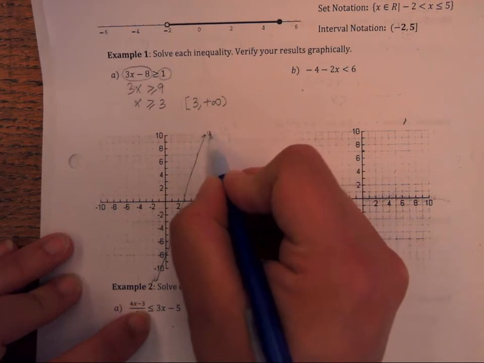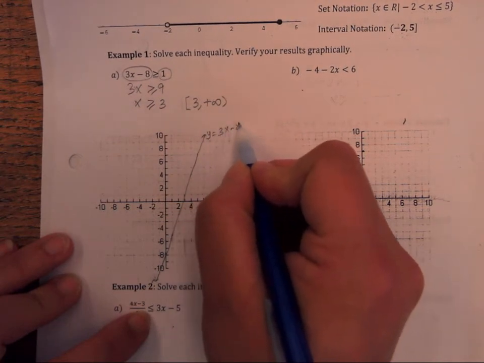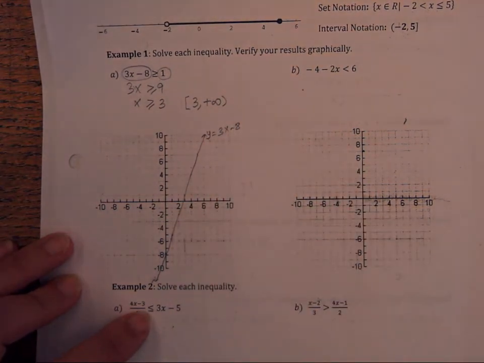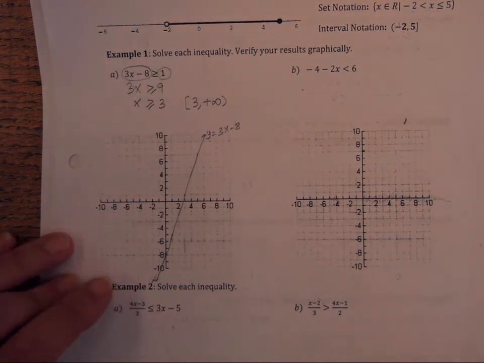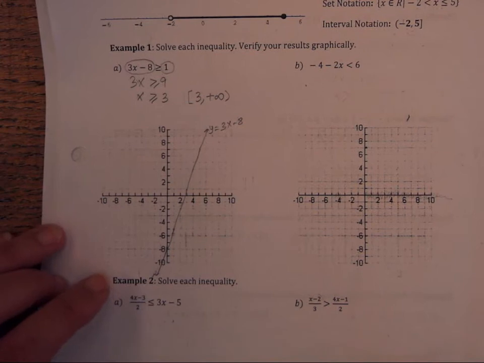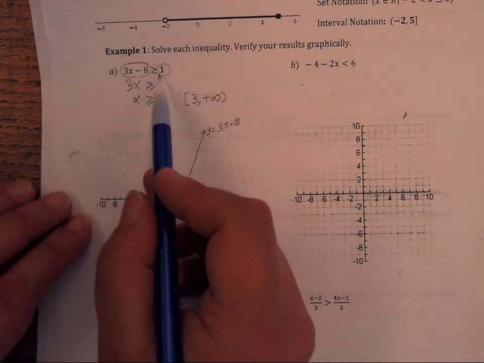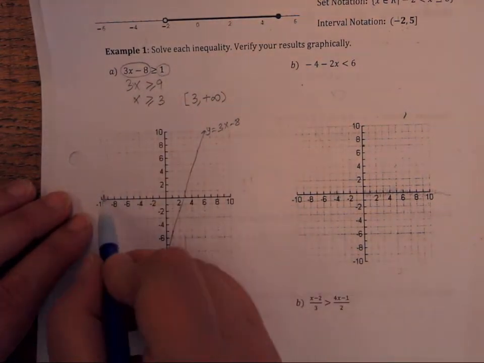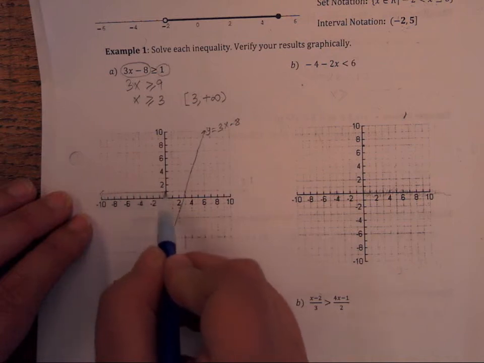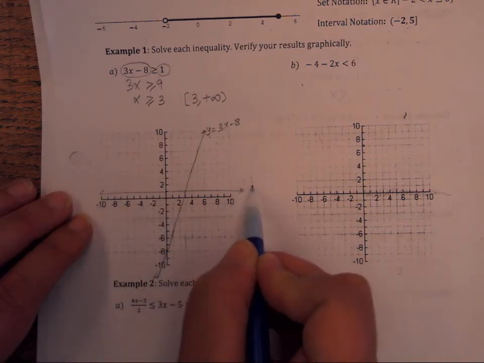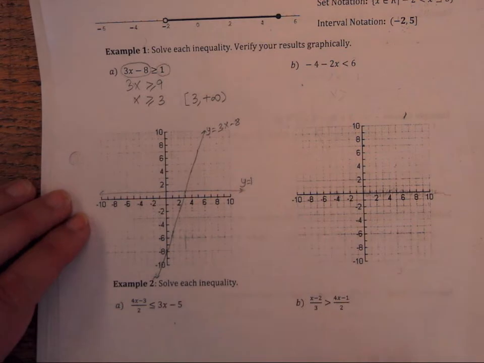So this is the y equals 3x minus 8 line. Now sketch the y equals 1 line, right? On the right we see 1, therefore we are going to sketch the y equals 1 line.